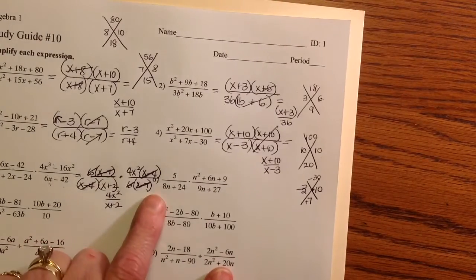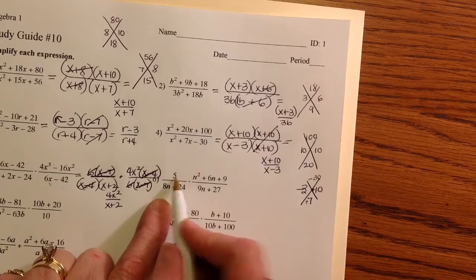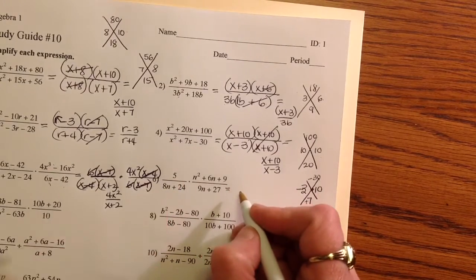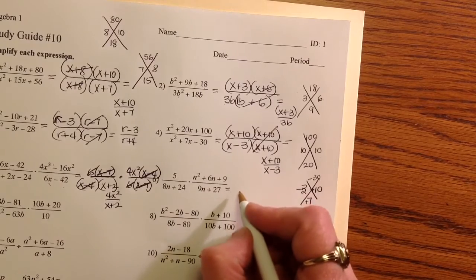Number 6, kind of covered up my number there. Okay, 5's fine, and then the numerator, the denominator has a GCF.